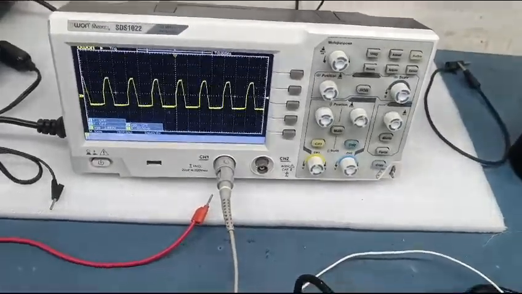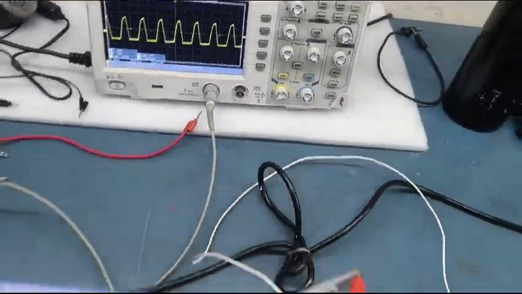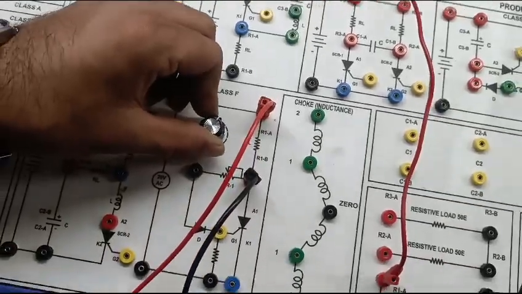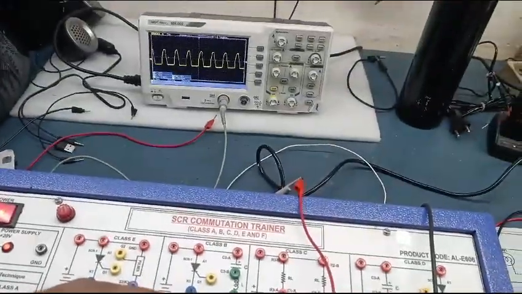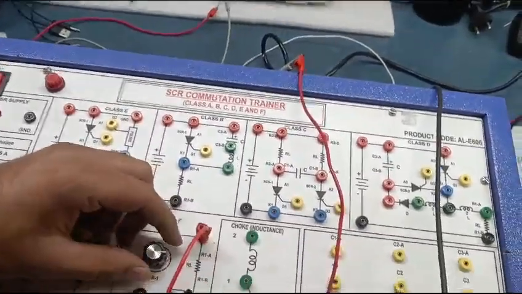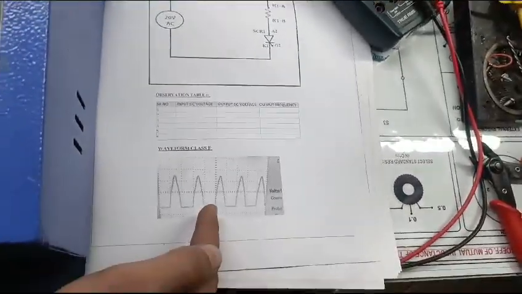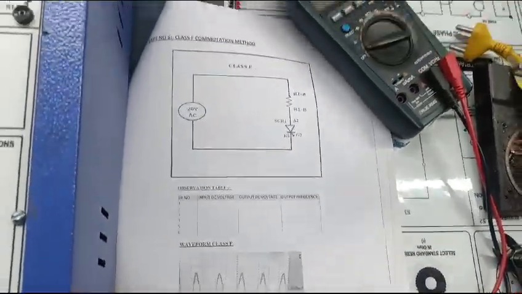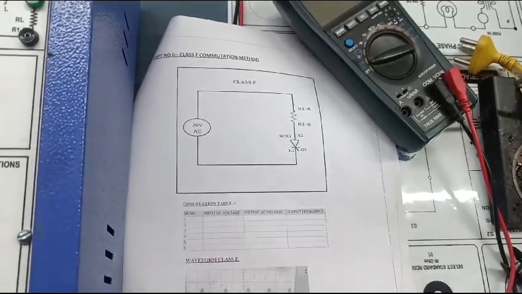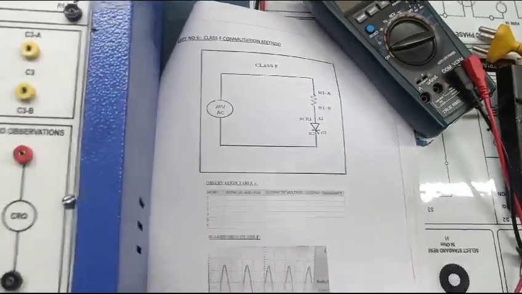This is our output waveform. Now we have to vary the variable potentiometer VR1, and the output waveform changes as per your manual. This is our class F commutation method.